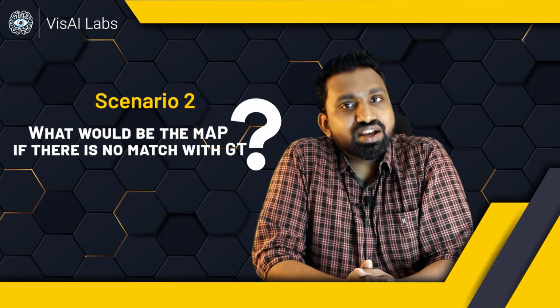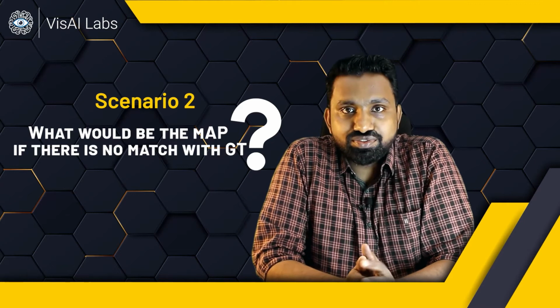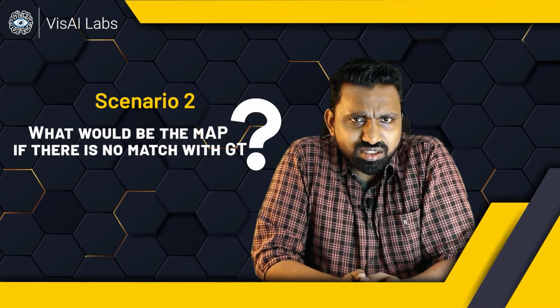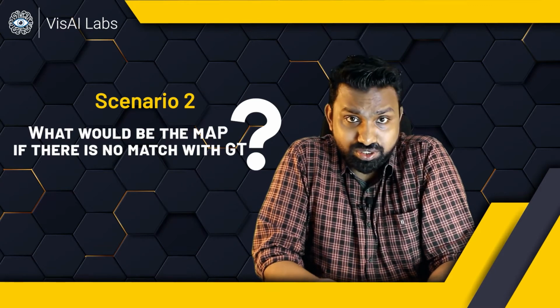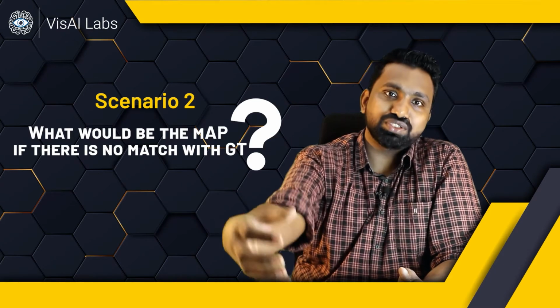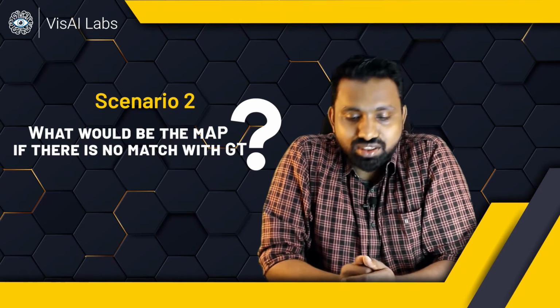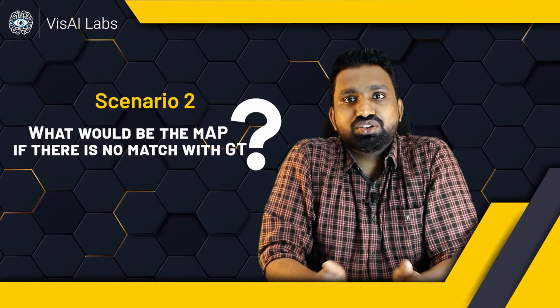Now let us look at a second scenario. Let's see what the mean average precision would be if there is no match with the ground truth. Here the mean average precision should be 0 because the true positive is 0, which means that the precision and recall are also 0. Therefore, mean average precision, or the accuracy of your model, is actually 0.